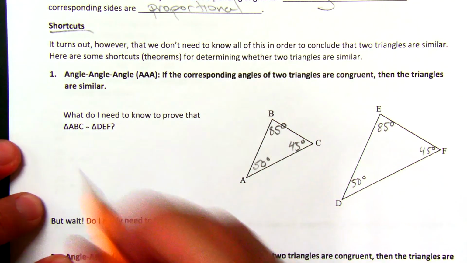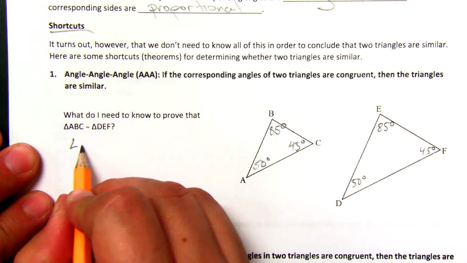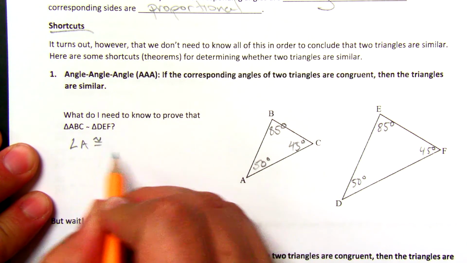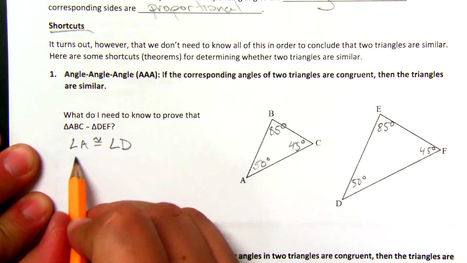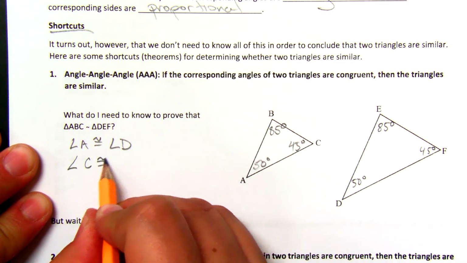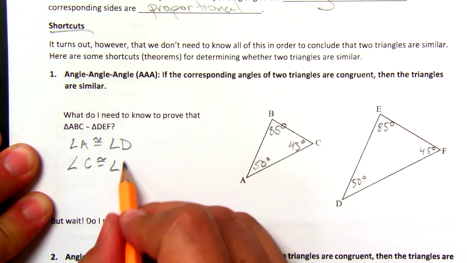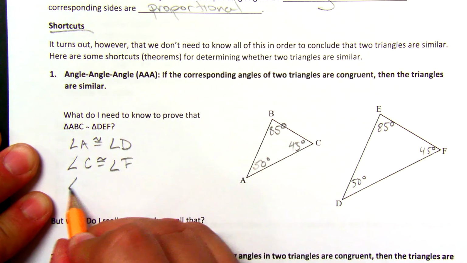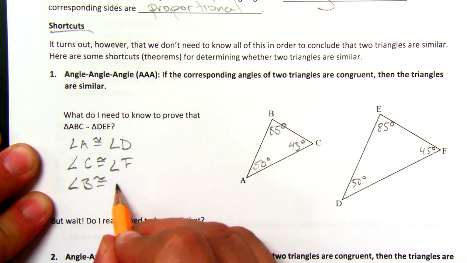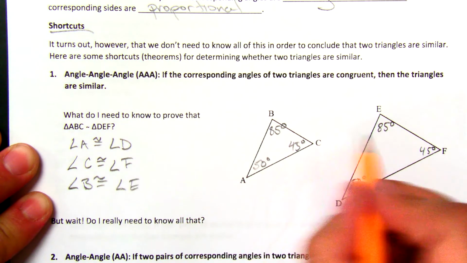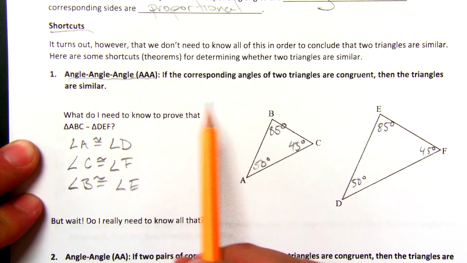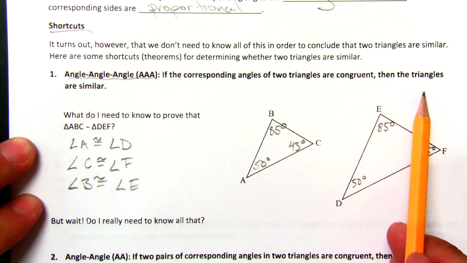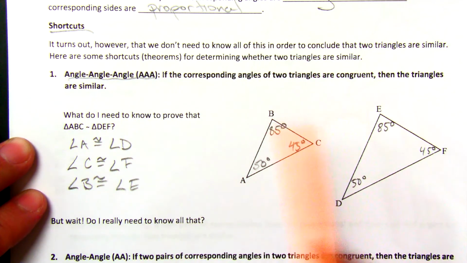Okay, then I know that angle A is congruent to angle D. They're both 50. I know that angle C is congruent to angle F, so they're both 45. I know angle B is congruent to angle E. They're both 85. The angle, angle, angle theorem tells me that if the corresponding angles of the two triangles are congruent, then the triangles are similar.